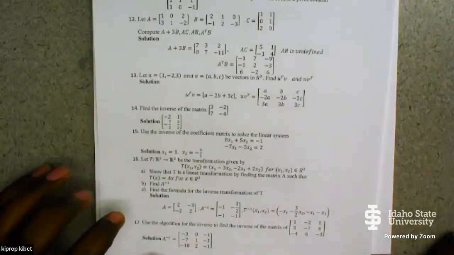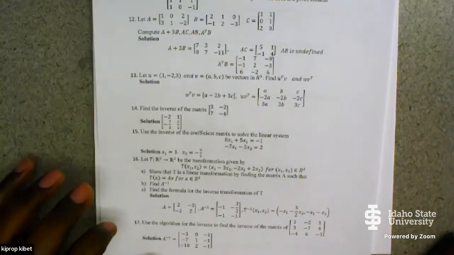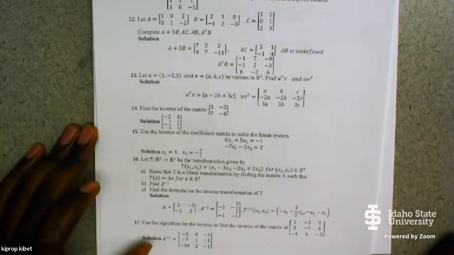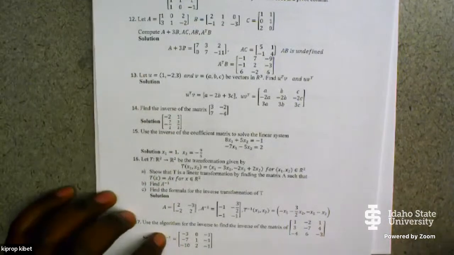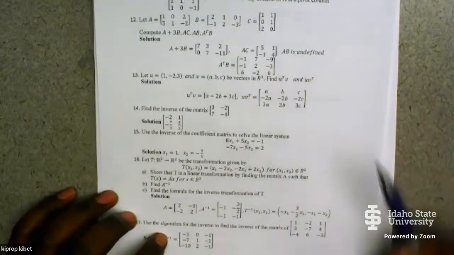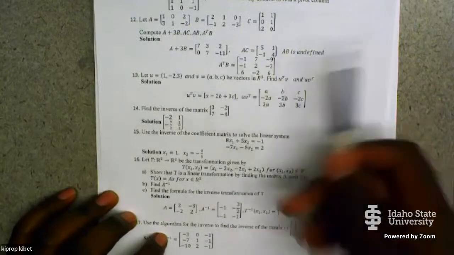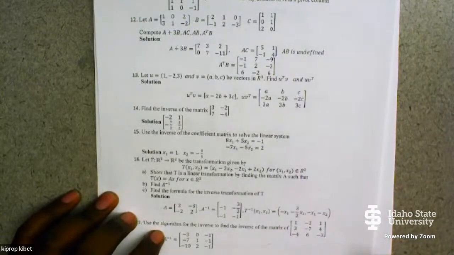And then number 12, there are A, B, C. This is just addition and multiplication of matrices. We already did that, which is not difficult. A transpose, doing all those things, which is not very hard.